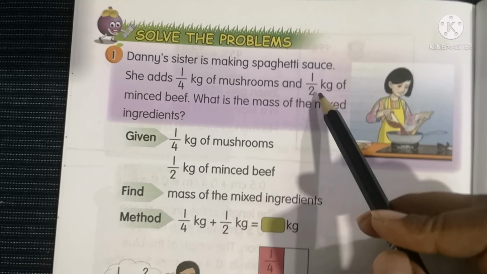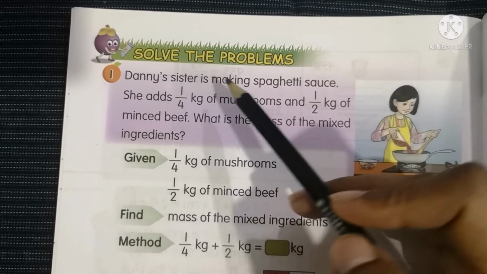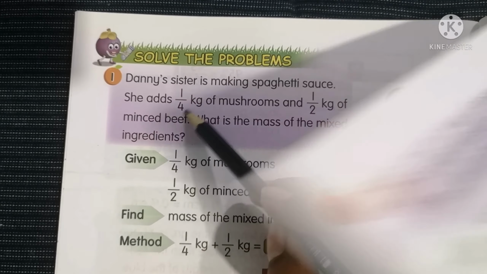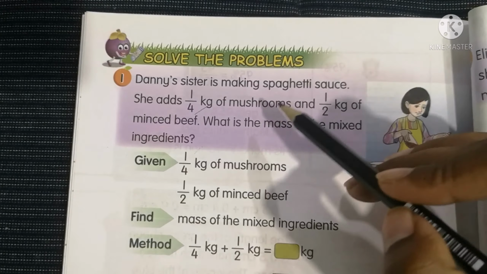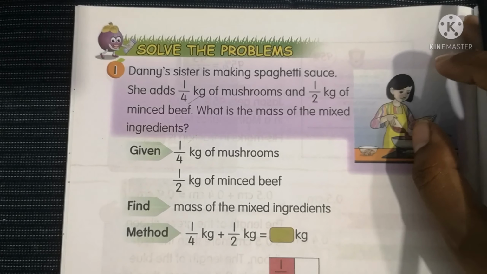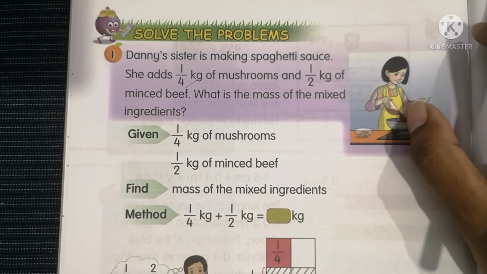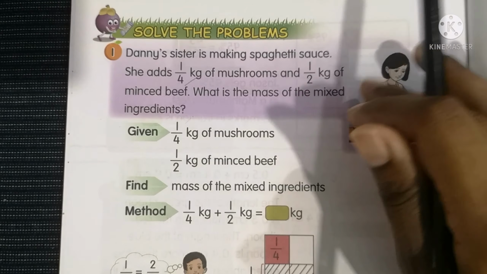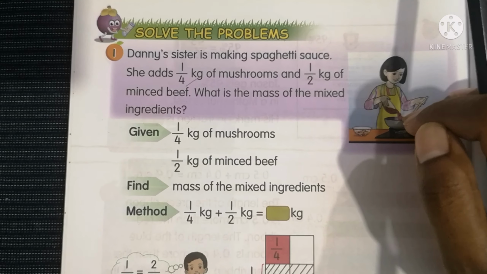Okay. So first one, Danny's sister is making spaghetti sauce. She adds 1/4 kg of mushrooms and 1/2 kg of minced beef. What is the mass of the mixed ingredients? So in this topic, we actually need to solve the question. We won't be creating a story anymore. That was in the previous topic. So this topic, you have to solve the problems.